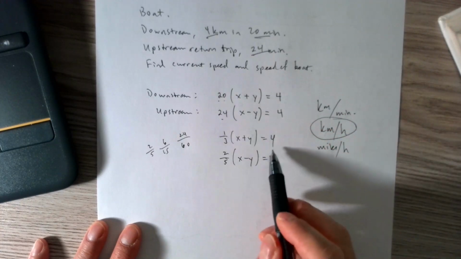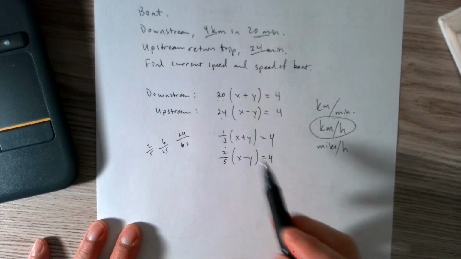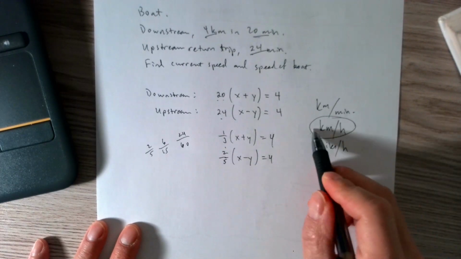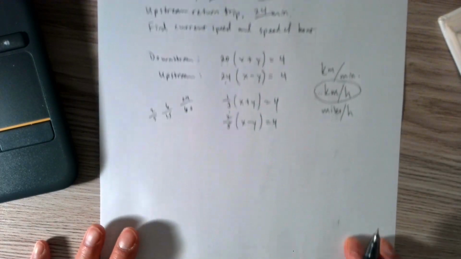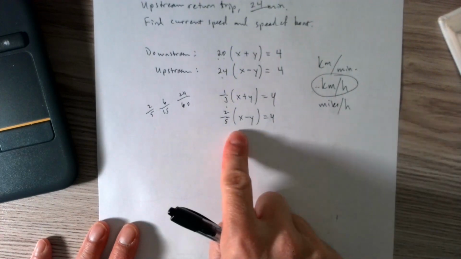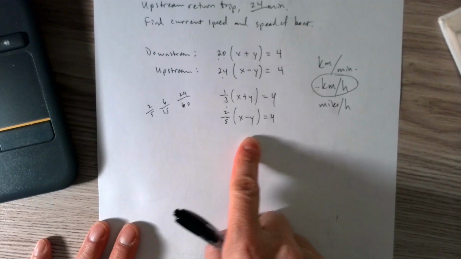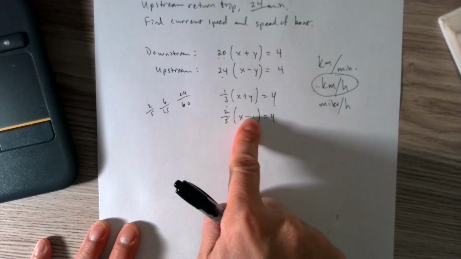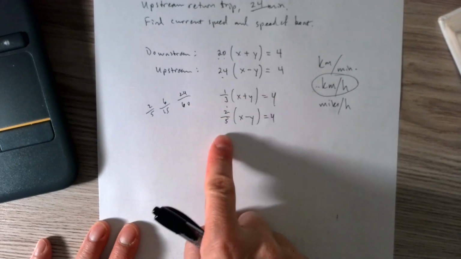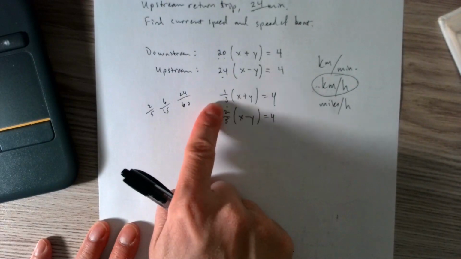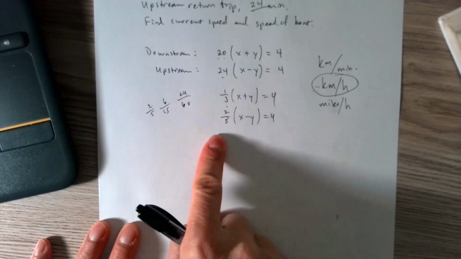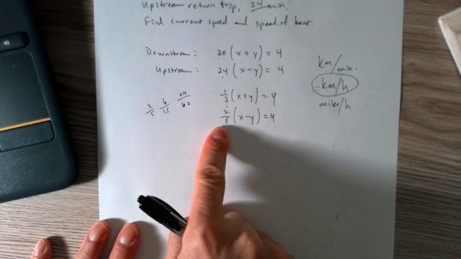Okay, now this is in kilometers, this is in hours, so my answer is going to be in kilometers per hour when I'm done. Okay, now I'm actually going to do the solving for this one because there's a little trick I want to show you. I am not going to use distributive property here. Instead, because I have fractions, I'm going to multiply this entire equation by 3 and this entire equation by 5.